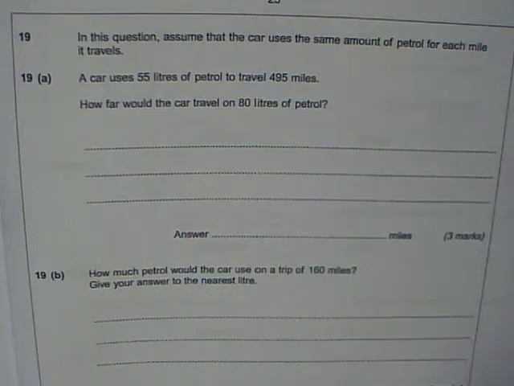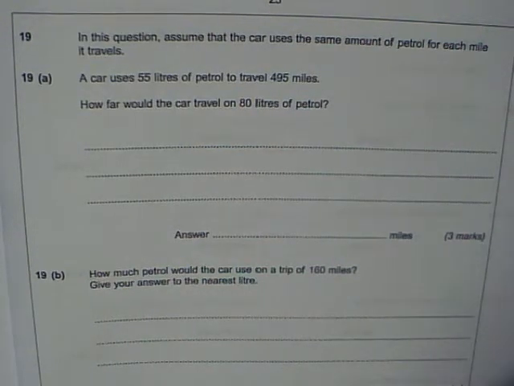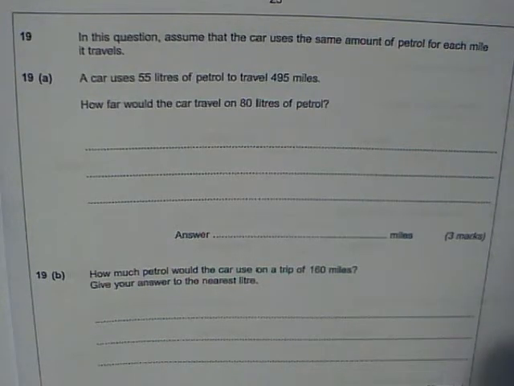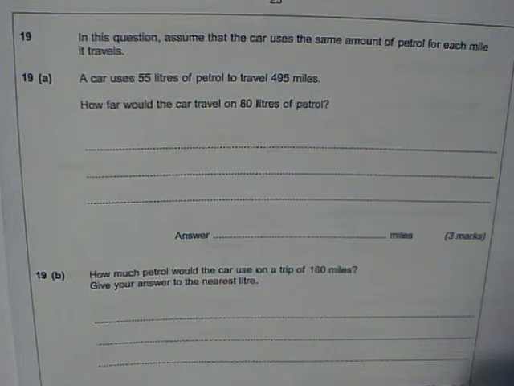Question 19. In this question, assume that the car, there's going to be a car in the question, uses the same amount of petrol for each mile it travels. A car uses 55 litres of petrol to travel 495 miles. How far would the car travel on 80 litres of petrol?